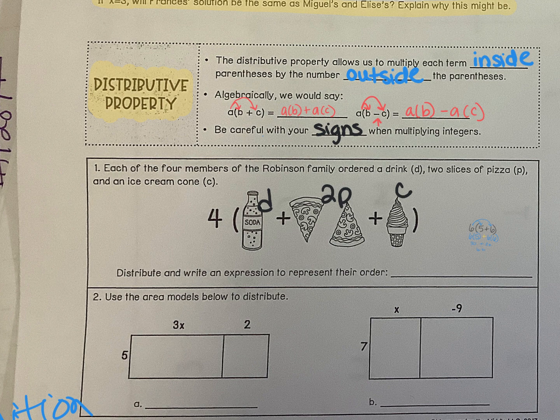So 4 members ordered all that. So 4 people ordered a soda, 4 people ordered 2 pizzas, and 4 people ordered 1 cone.